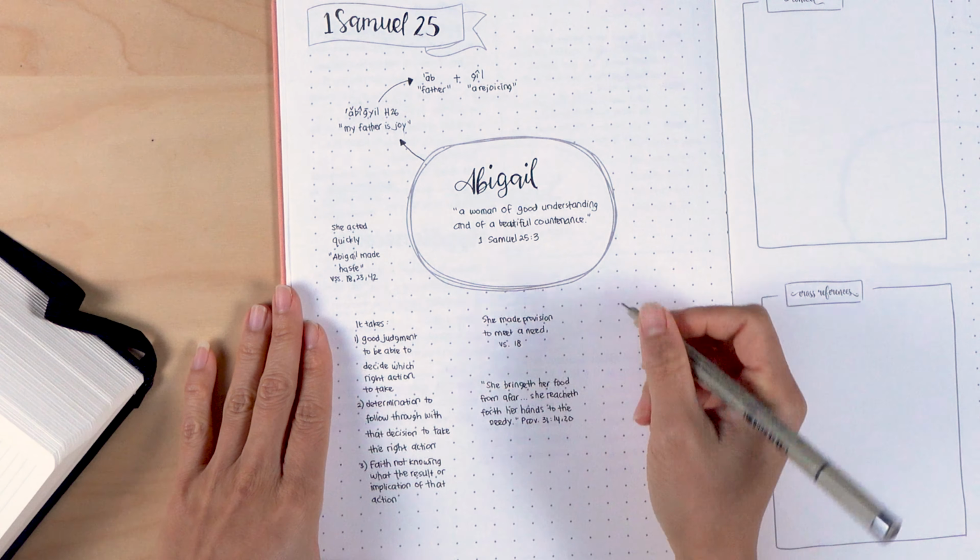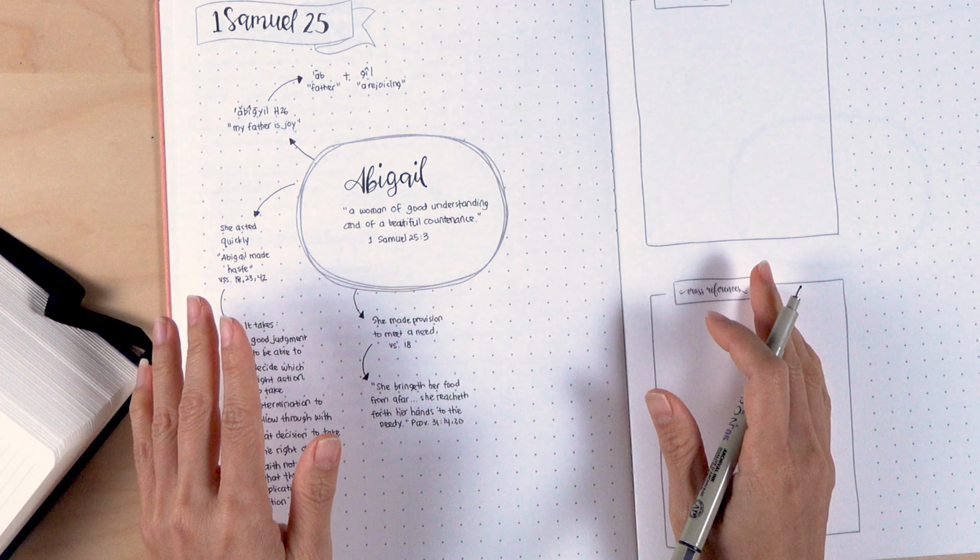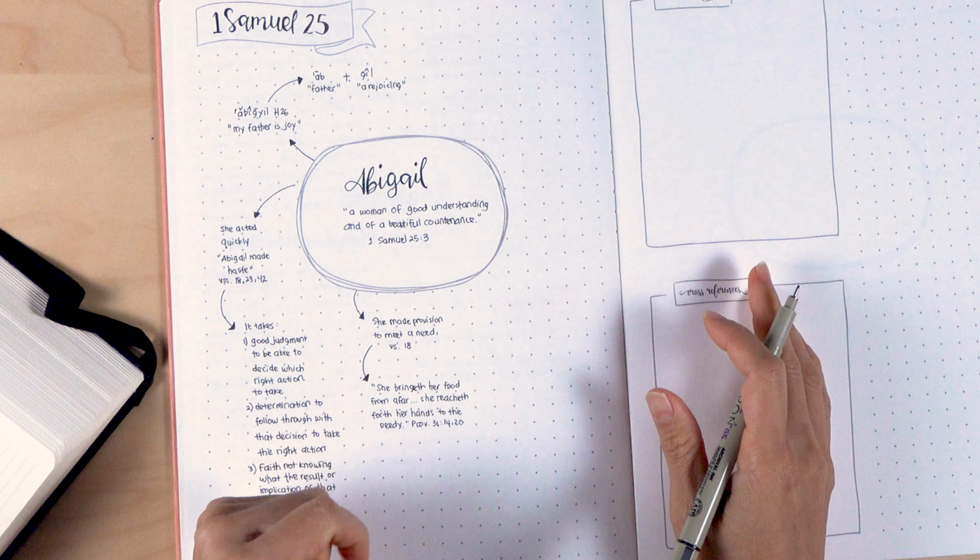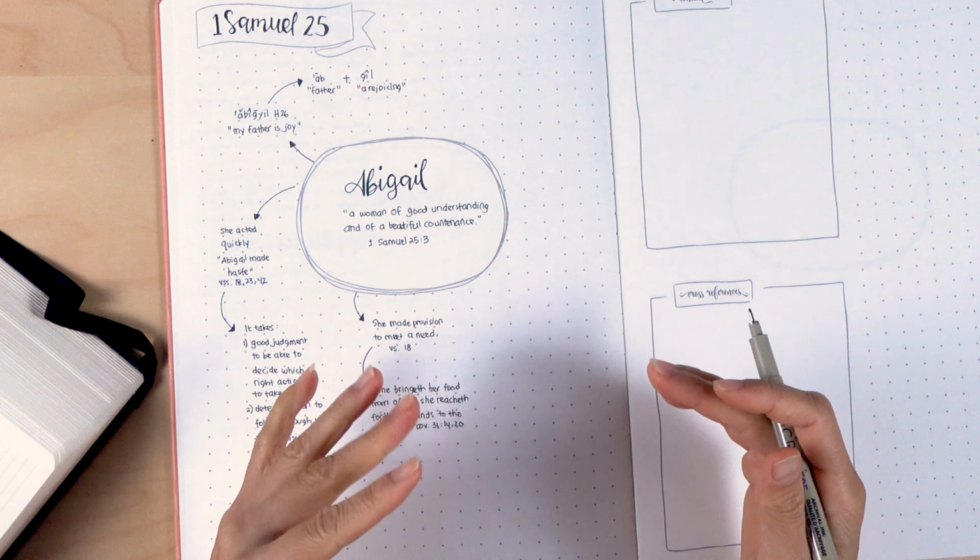So another thing that I noticed about Abigail on verse 19, she did not tell her husband about what she was going to do. And that is something kind of odd for a woman that is supposed to be submissive. When you think of a submissive woman, they usually would do everything according to what their husband says and will involve their husband in everything.